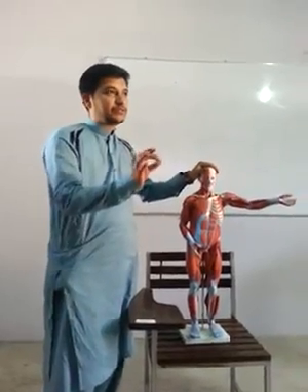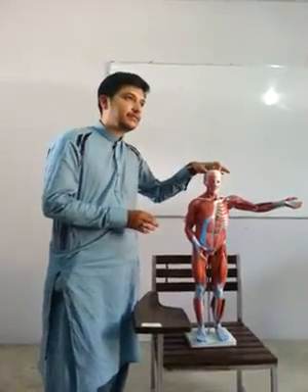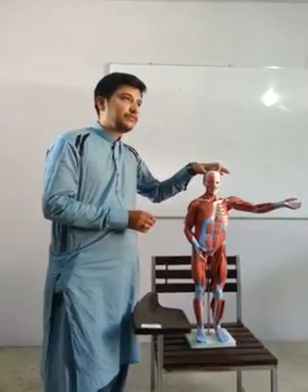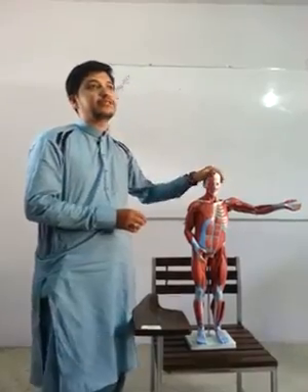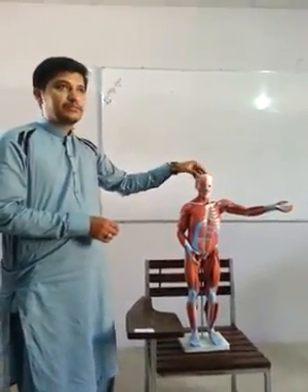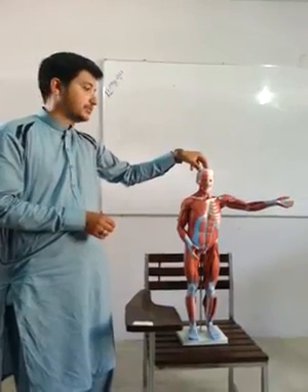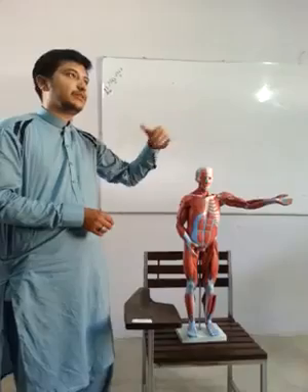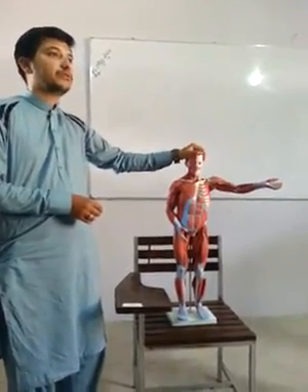It is a soft structure, which in turn is followed by the skull. The skull is hard. It is hard due to calcium deposition. Remember the system of the bone composition, if you remember that.